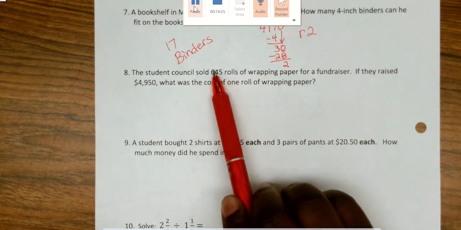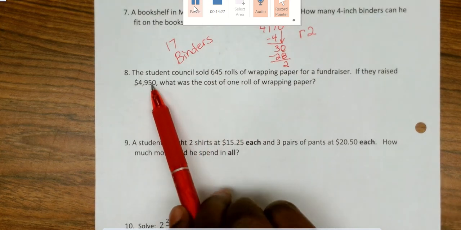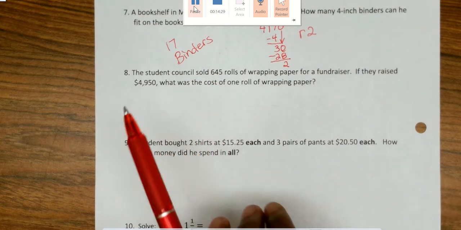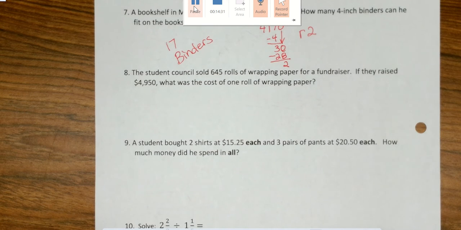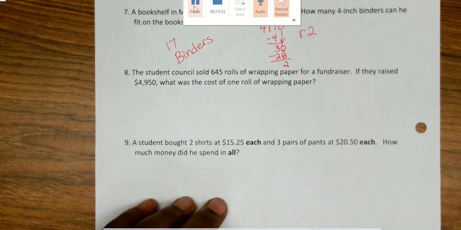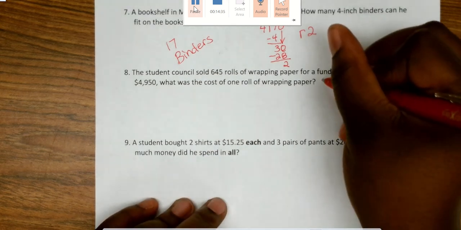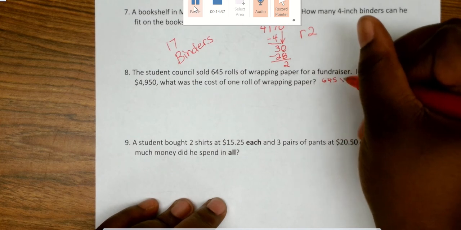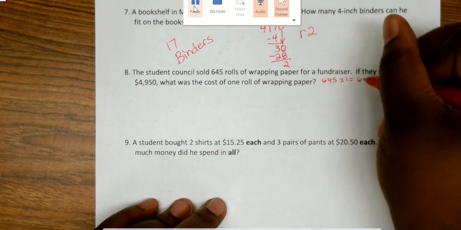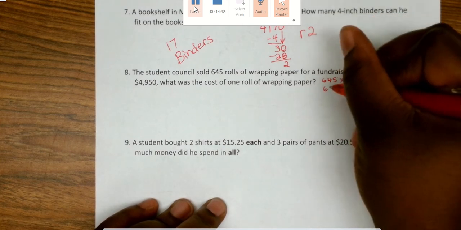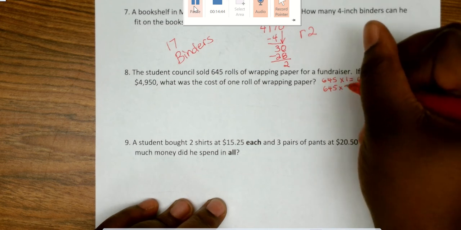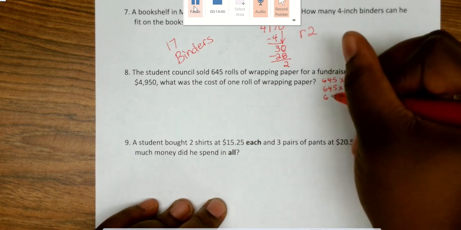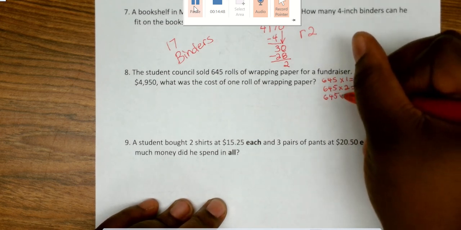We're going from 645 to 4,950, so we're actually going to make a nice long list for our toolbox. So 645 times 1 equals 645. And I'm going to go all the way down to, I think about, I'm going to try 8.